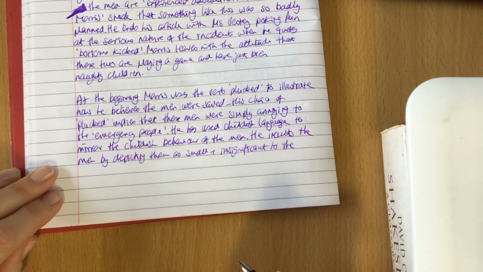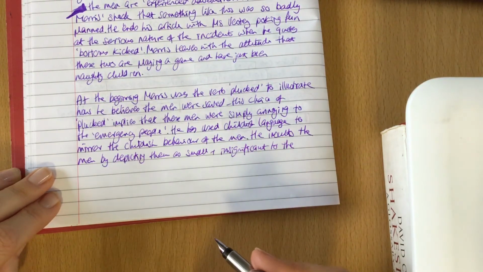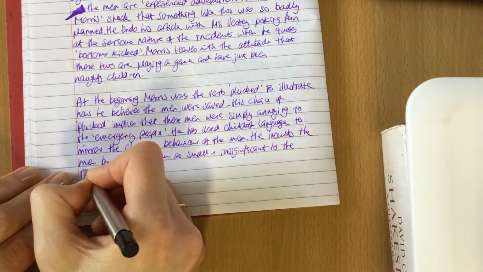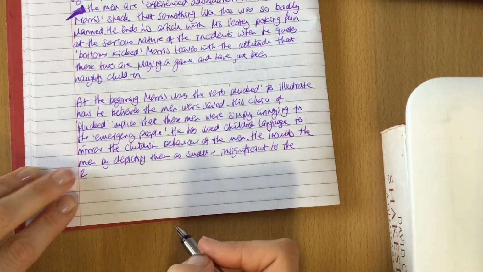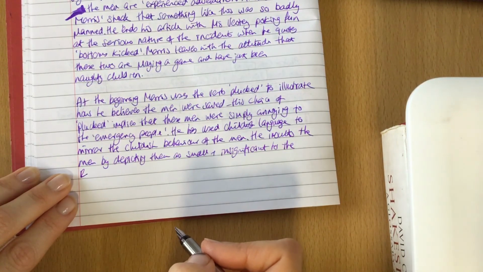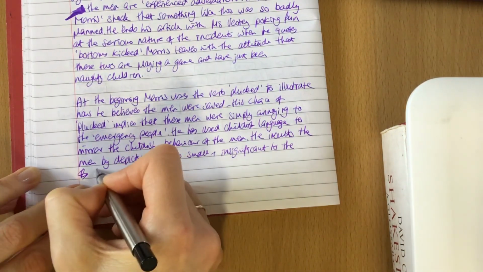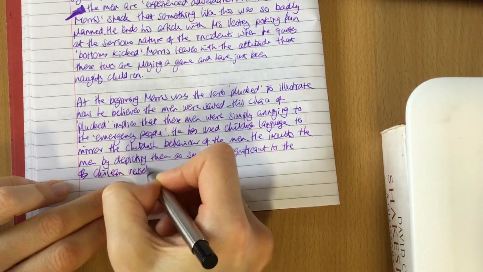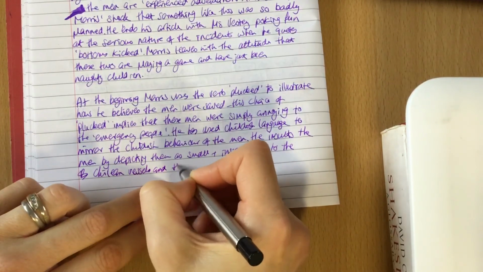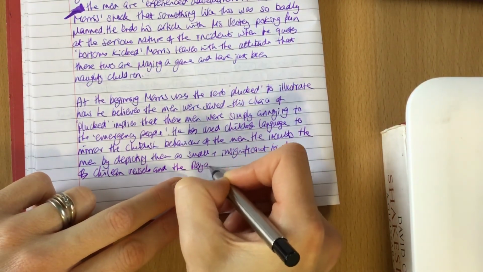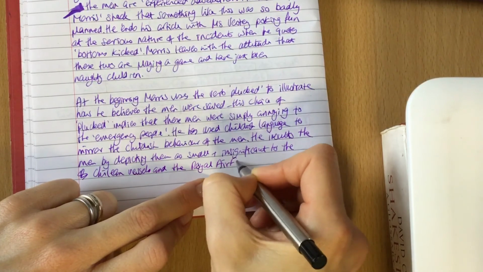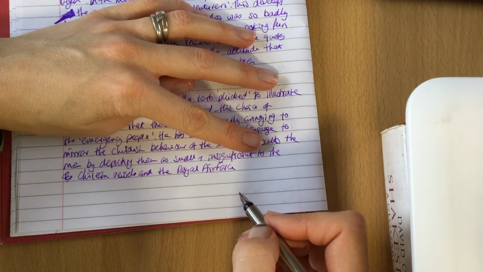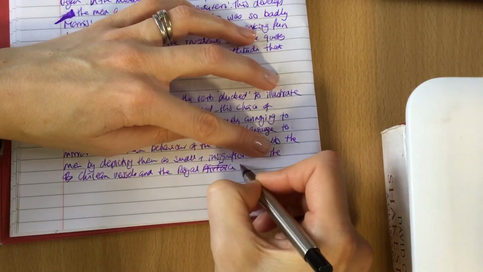Are they insignificant to other explorers? To the military? What's that? To the Russians? No, was it the Russians at this point? Who had to save them? The Chilean. To the Chilean vessels and the Royal Air Force. What's the Royal Navy? Was it the RAF or the Navy? Navy. What's the Royal Navy?